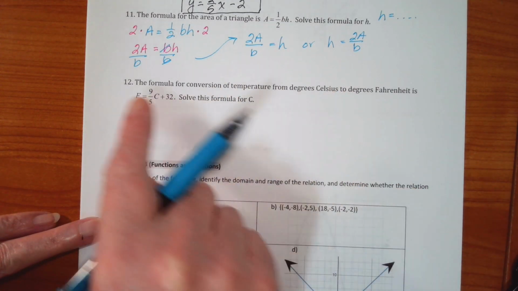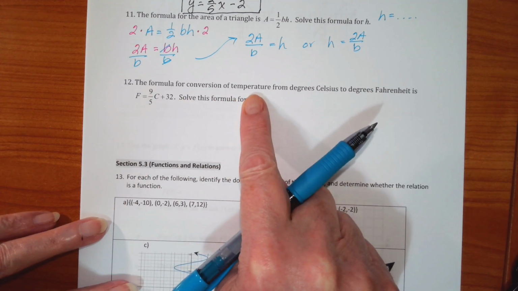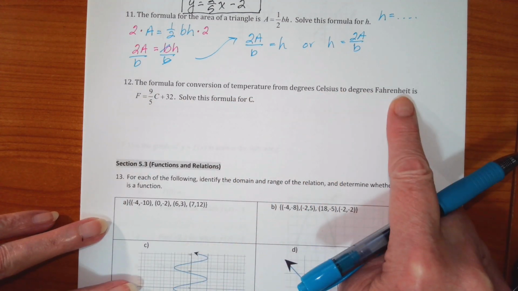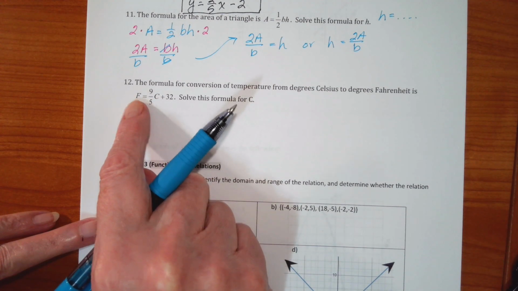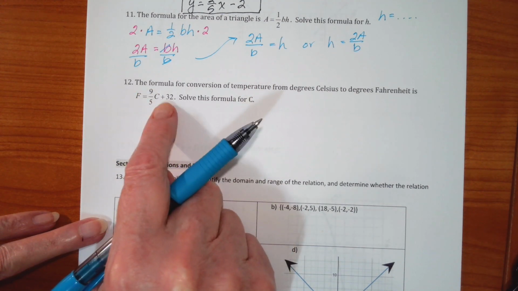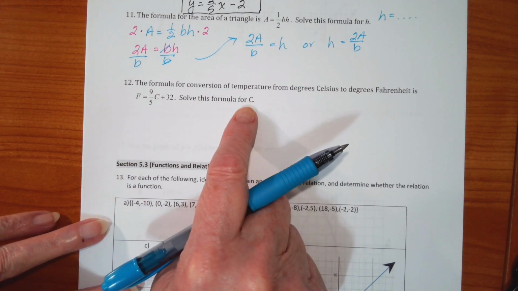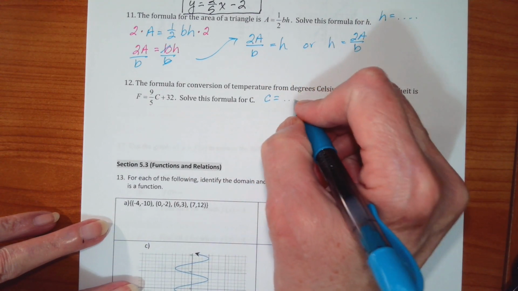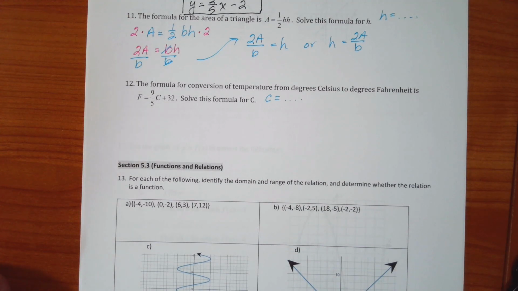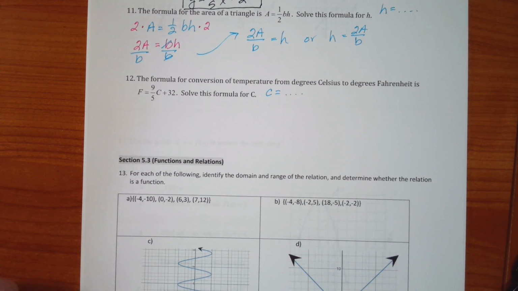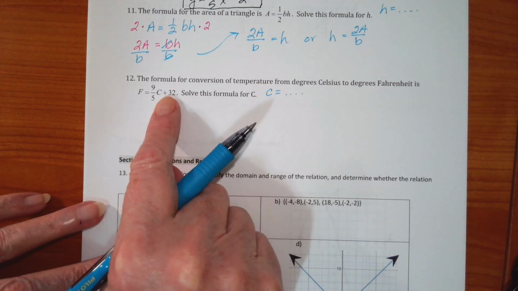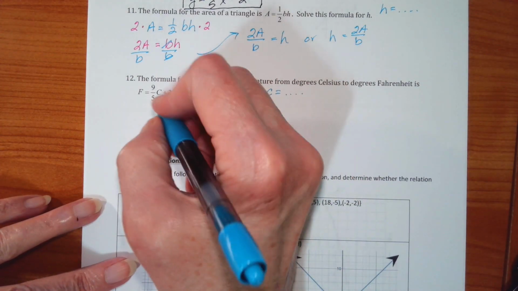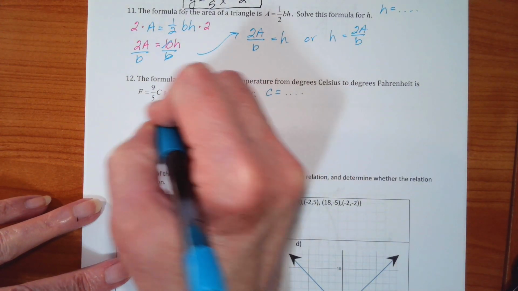Okay, so we've got a formula to convert temperatures from degrees Celsius to degrees Fahrenheit. So Fahrenheit is equal to 9/5 centigrade plus 32. Solve this formula for C. Again, that means I want C equals and some expression. Okay, so I've got to get the C by itself. So the first thing I'm going to do is subtract 32 from both sides.